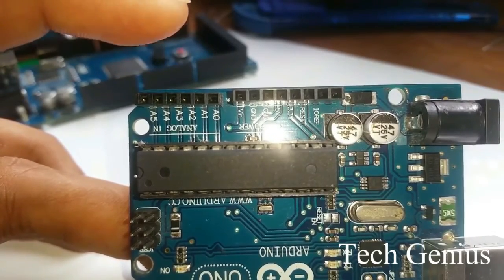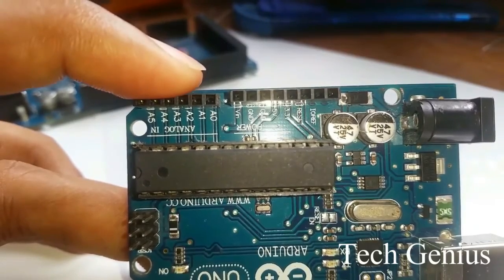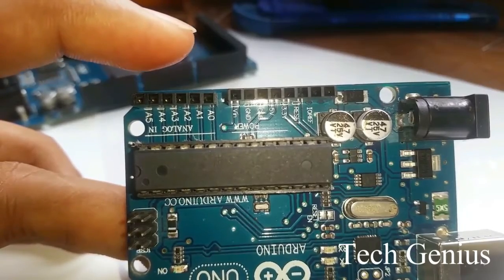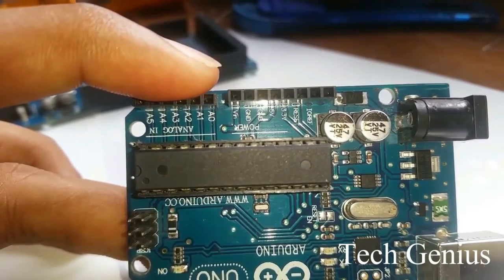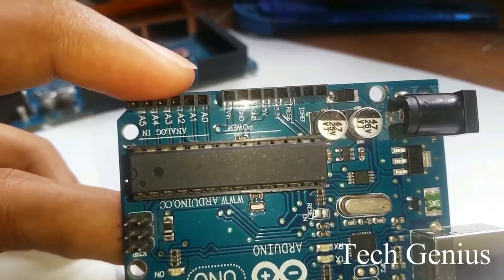These are the analog pins. They are specialized pins designed to input analog signals coming from analog sensors. This board has 6 analog pins. These pins also can be programmed to act as digital output pins, but by default, they are used as analog inputs.